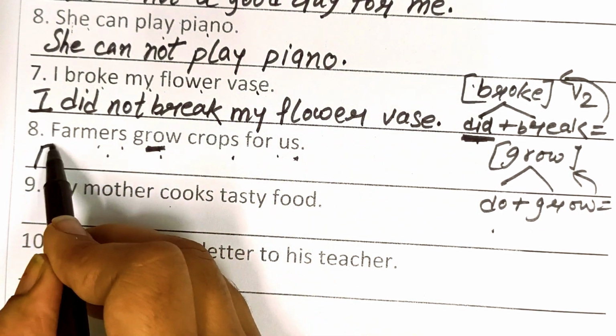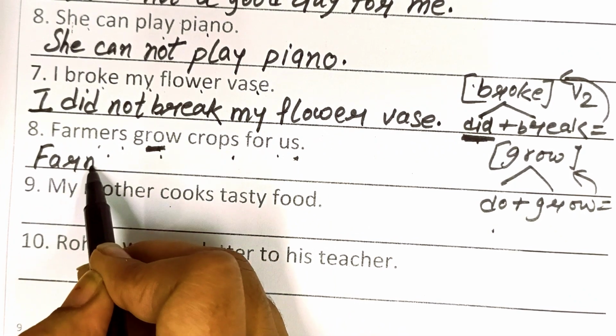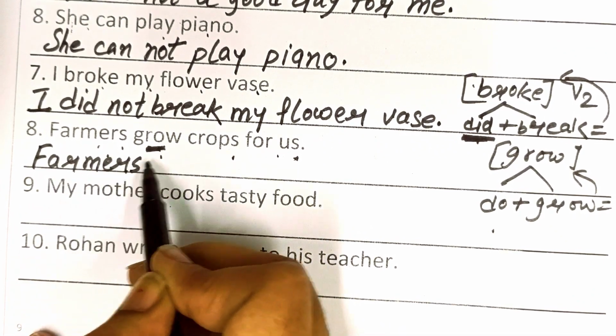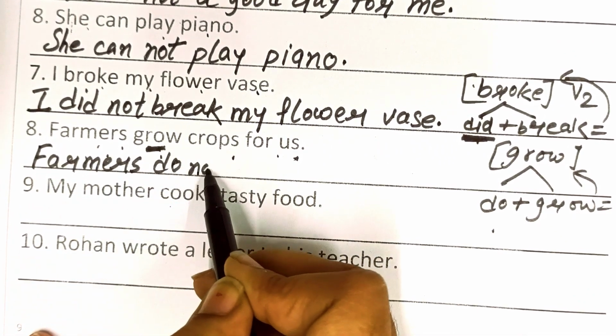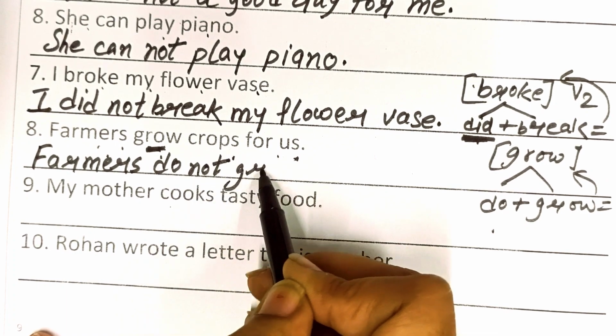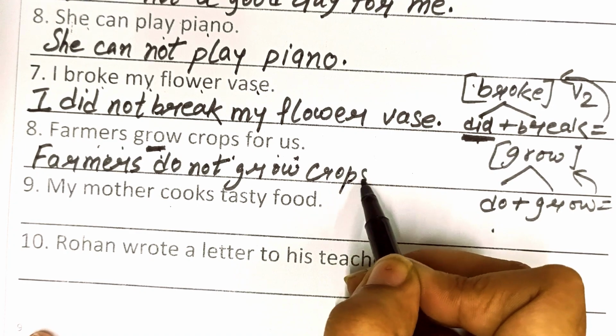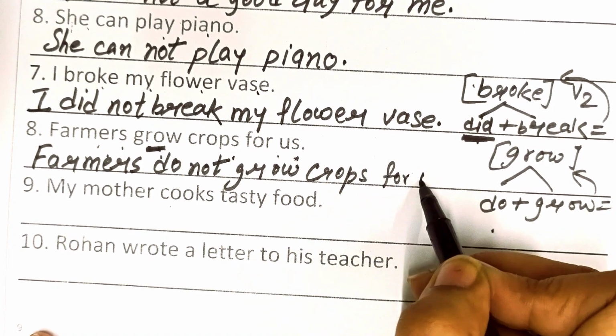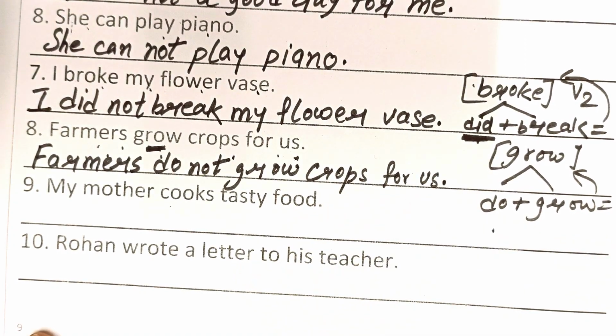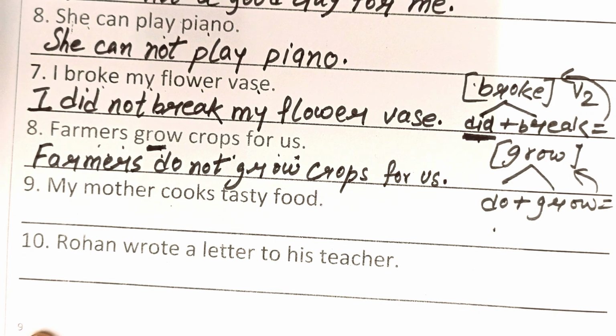So farmers do not grow crops for us. Okay, I hope this topic is clear to you. Now come to the next one.